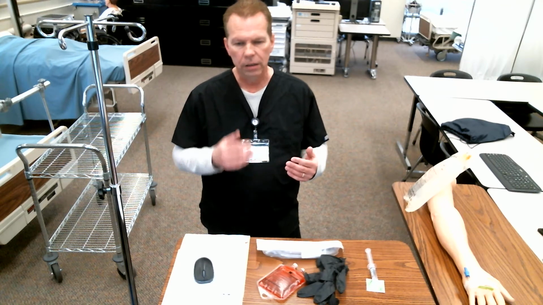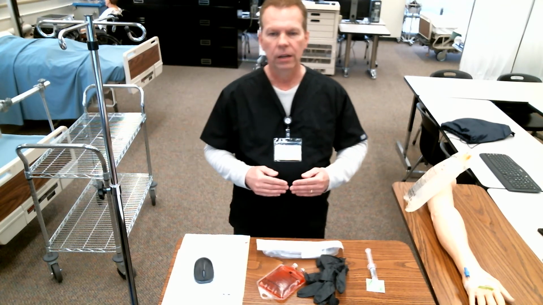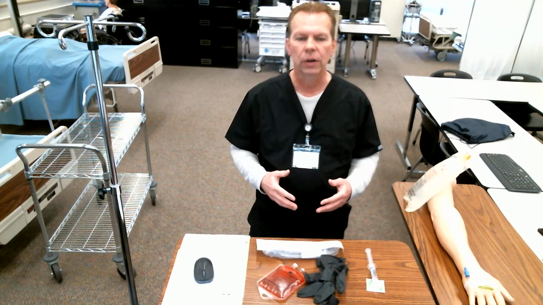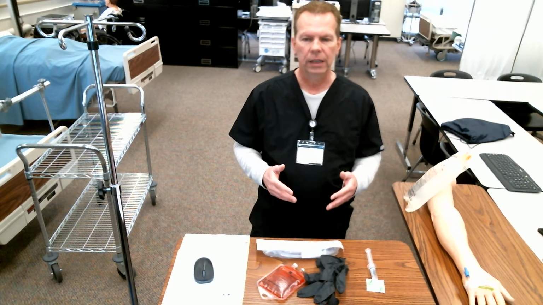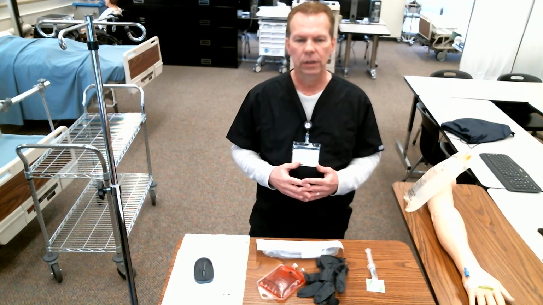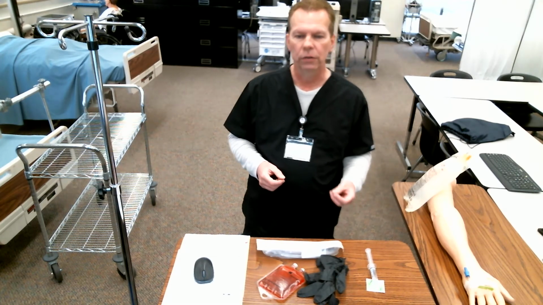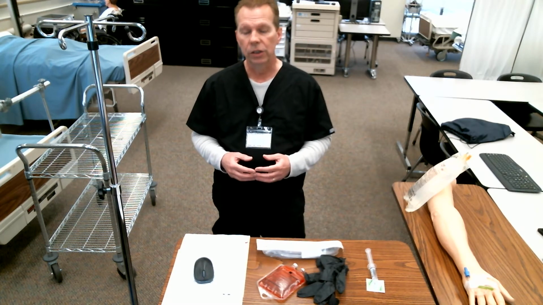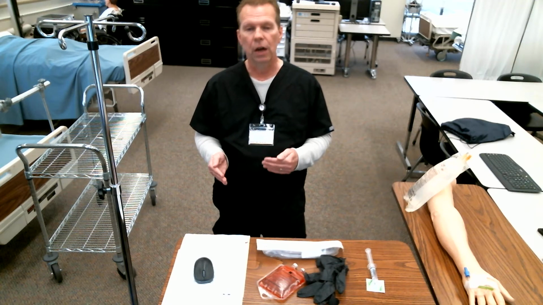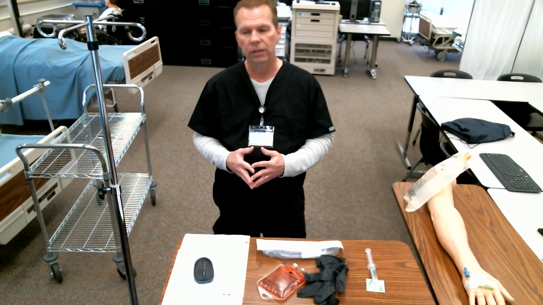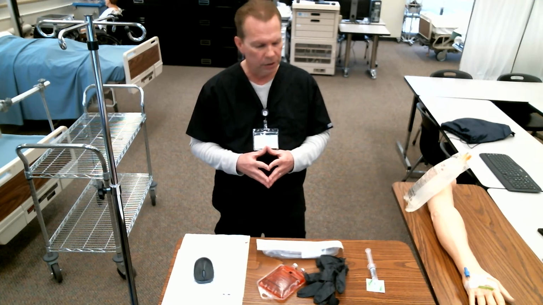We cannot dismiss one. We cannot allow ourselves to get in such a hurry that we don't pay attention and do each and every one of these checks. Even though they may be redundant over and over and over, statistics show that it's when the nurses do not do all of the safety checks, that's when a mistake happens.